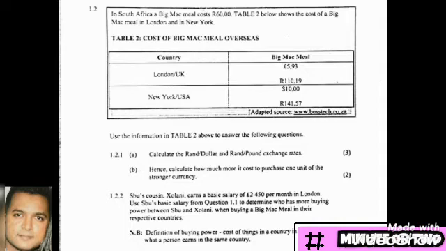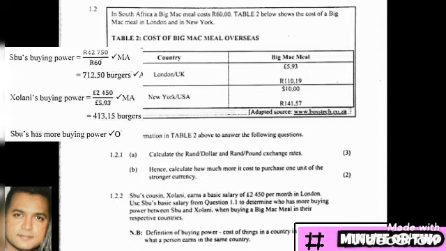Now if you look at 1.2, it starts off and says, in South Africa a Big Mac meal costs 60 Rand. So very simple, we know Spoo's basic salary, we've mentioned it, and we know that the price of the Big Mac is 60 Rand. So all we need to do is divide and then we'll know how many burgers that Spoo can buy.